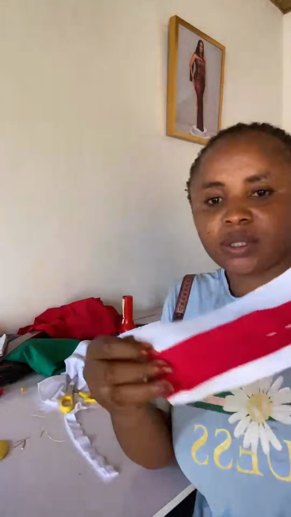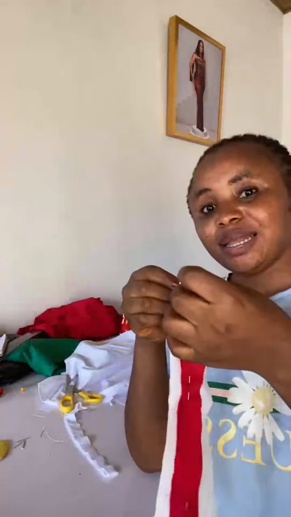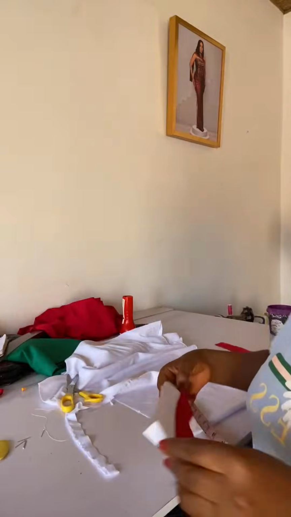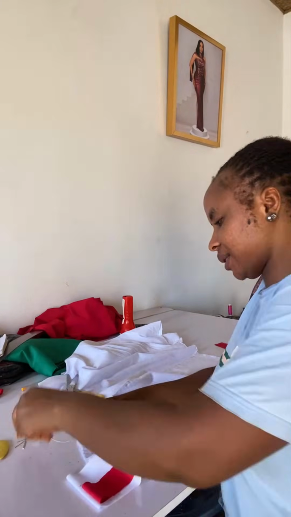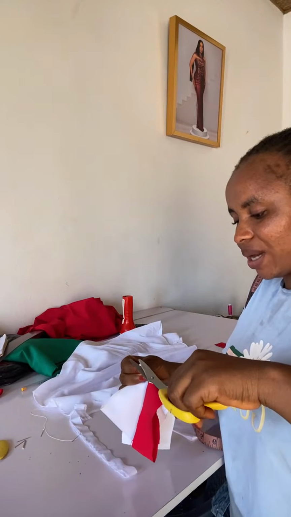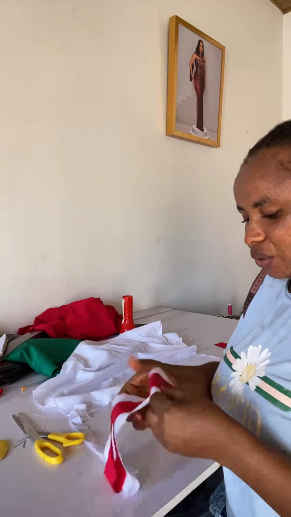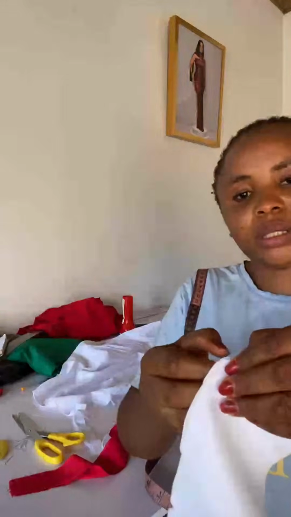So you can see what we have, right? We'll not be using this red anymore because we are done using it. Now let me go and notch so that I will not forget. I will know where my upper side is and where my lower side is. It's very important for you to notch. So this is it.